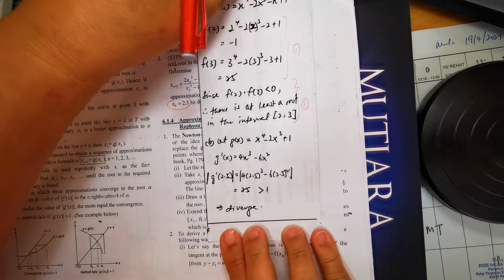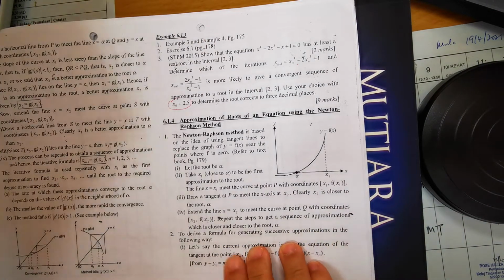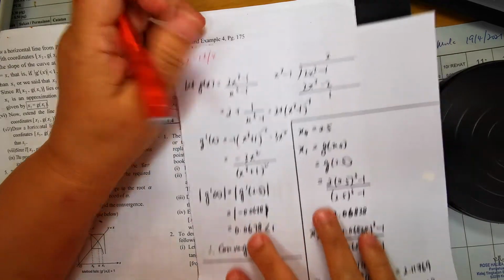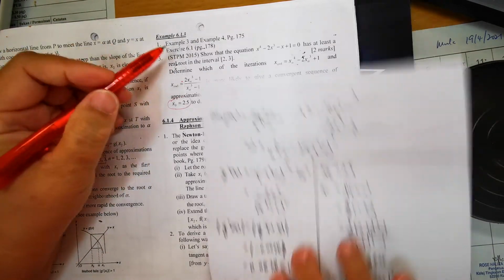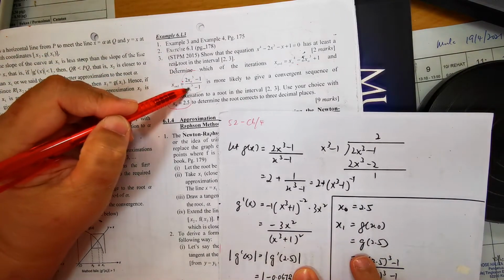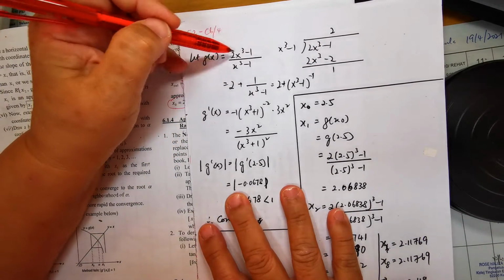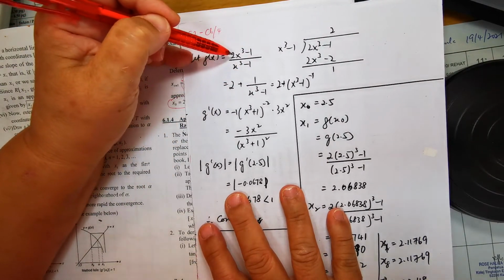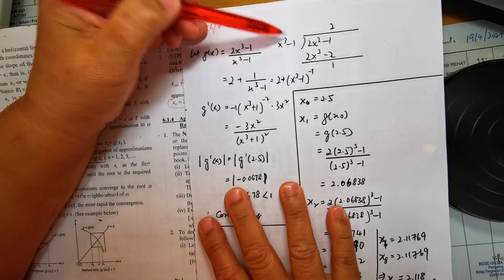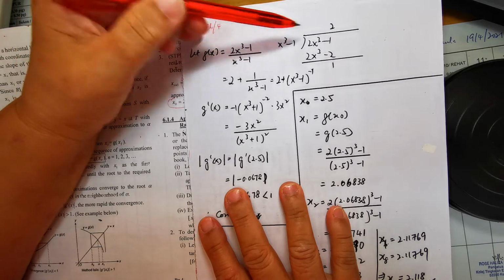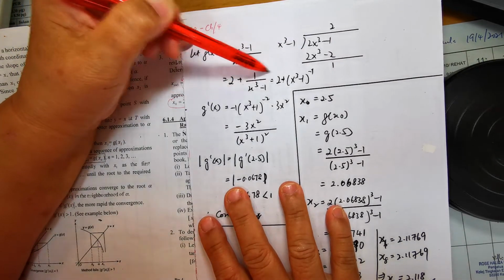Next, of course, since they ask us to show, we have to prove both, we cannot prove one only. So the second iterative formula is this one. The right hand side is this thing, so we let g(x) equal the right hand side. If I differentiate this one, I have to use the quotient rule, which is more complicated. So I do long division because I see that it is an improper fraction. I do long division and express it in this way, which is easier.